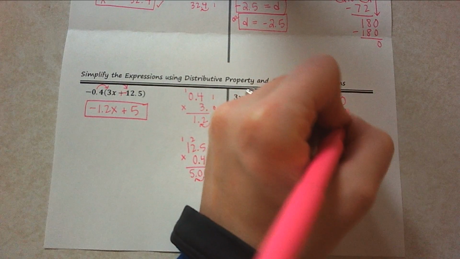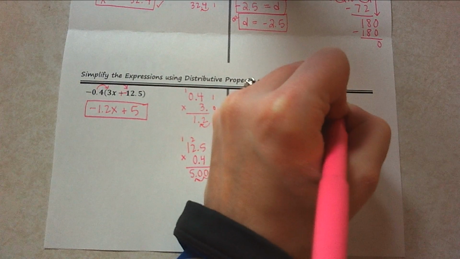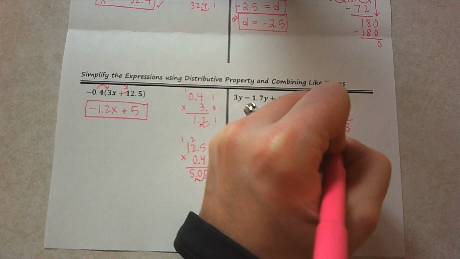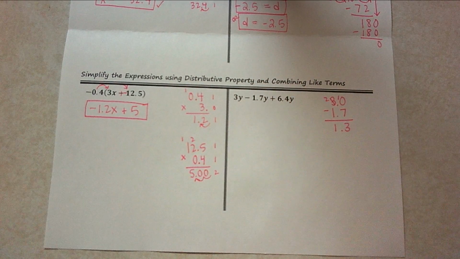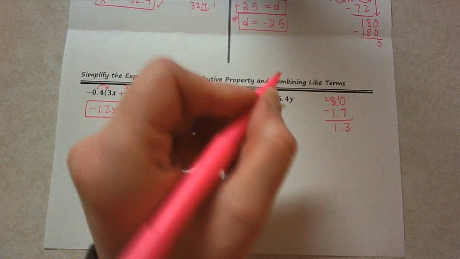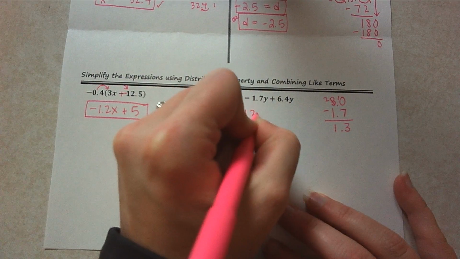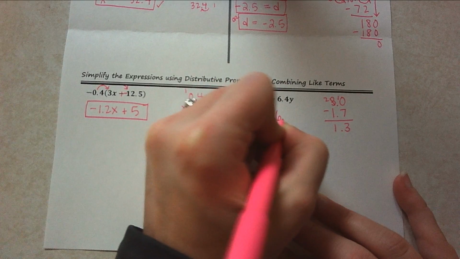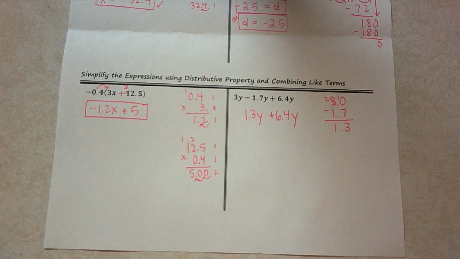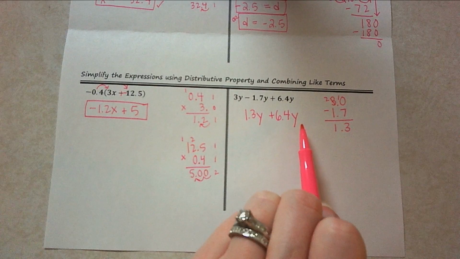I cannot do 0 minus 7, so I'm going to have to borrow. 10 minus 7 is 3. 2 minus 1 is 1. And I line up my decimals even in my answer here. So 3y minus 1 7/10 y is 1 3/10 y, plus 6 4/10 y. Now these two things are also like terms because they have the same variable and the same exponent.